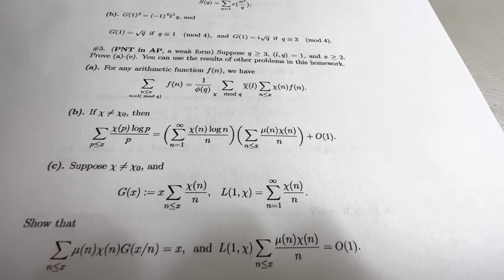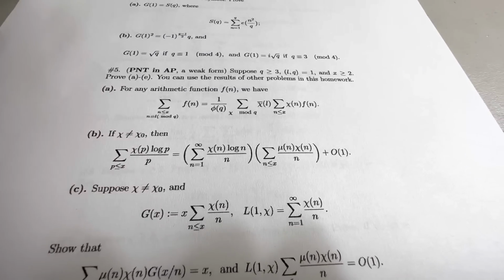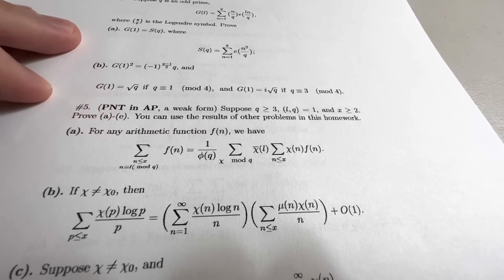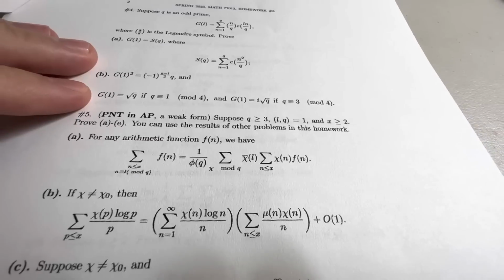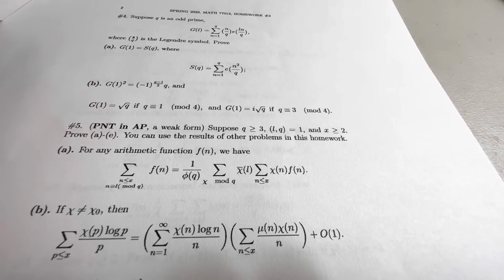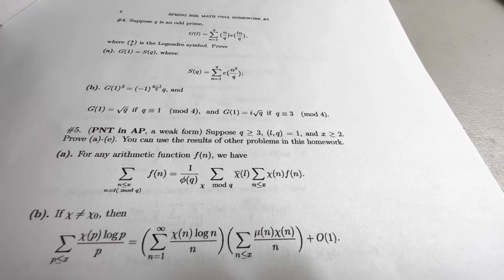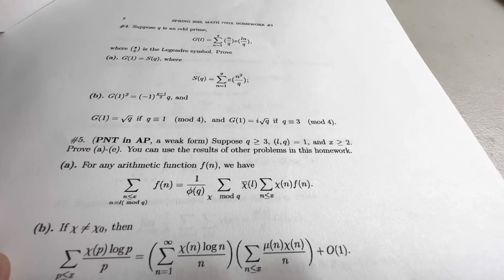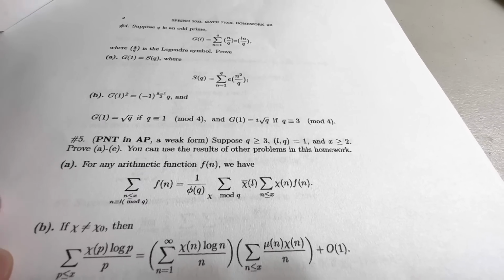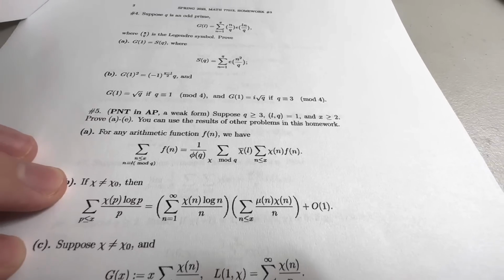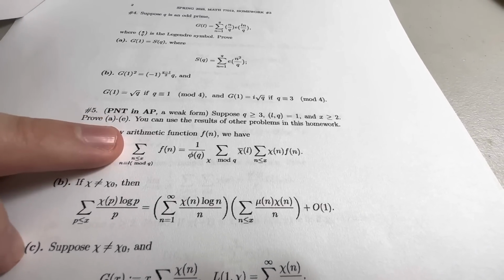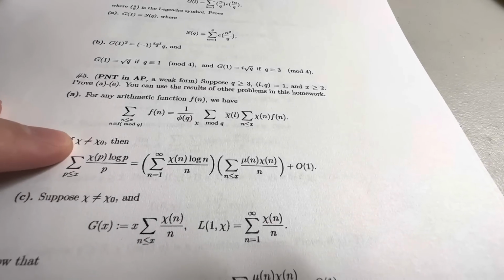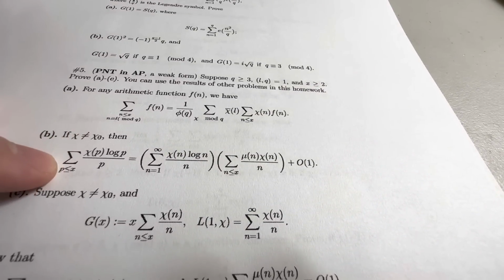Okay, number 5. So number 5 is the one where if you solve number 5, you don't have to do any other problems, and it's about the prime number theorem. So PNT stands for prime number theorem. I'm not sure what AP stands for here. Suppose Q is bigger than or equal to 3. The GCD of l and Q is 1, so they're coprime. And x is greater than or equal to 2. Prove A through E. You can use the results from other problems in this homework. For any arithmetic function f(n), we have this equation, so we have to prove that. If chi is not equal to chi_0, then this sum is equal to this thing.